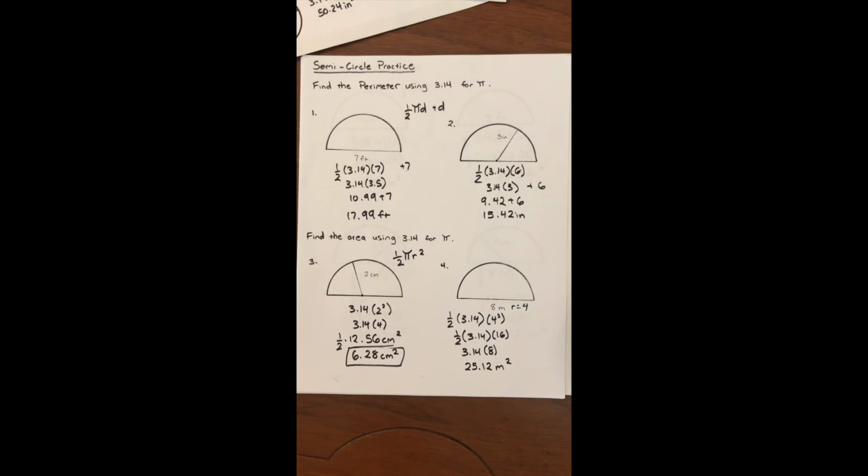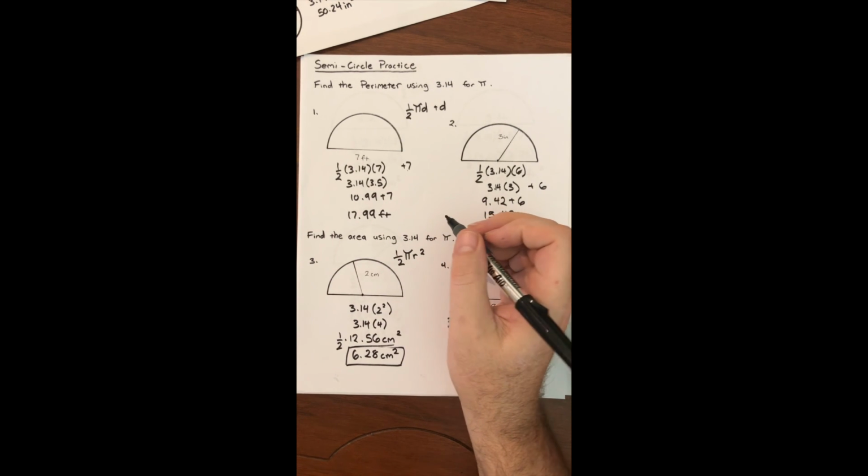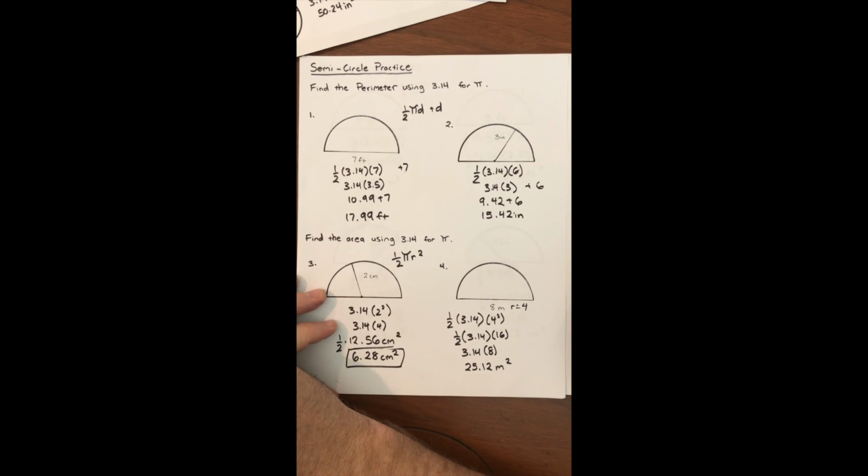All right, so that is circles. We did whole circles. The distance around is circumference. The area inside, of course, is we're looking at how many squares there are. And we did semicircles. So your homework is going to reflect those questions.